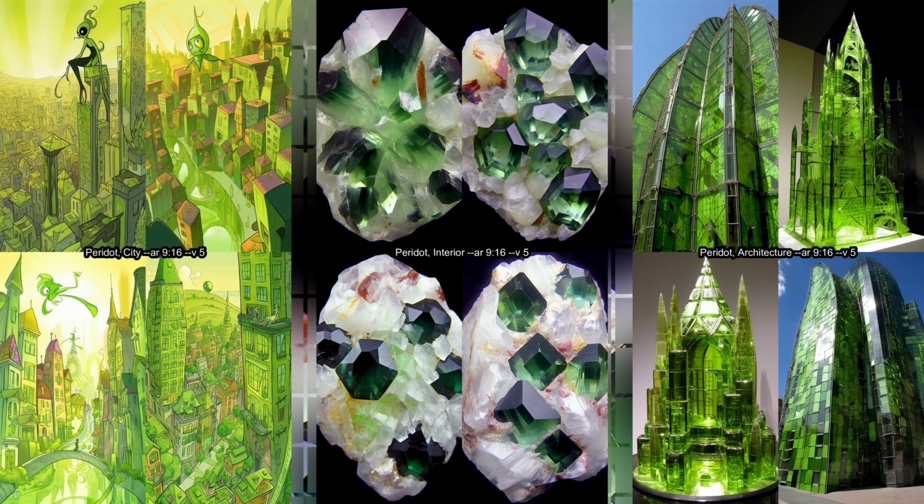In city images, we get a totally different style. This usually happens if this word or phrase is used in another context as well. In this case, I think that Peridot is a character in a cartoon. So city images have combined the color Peridot and the cartoony style of drawing. I don't know how interior has ended up with basically macro shots of gemstones. And architecture is leaning towards using Peridot as a building material.